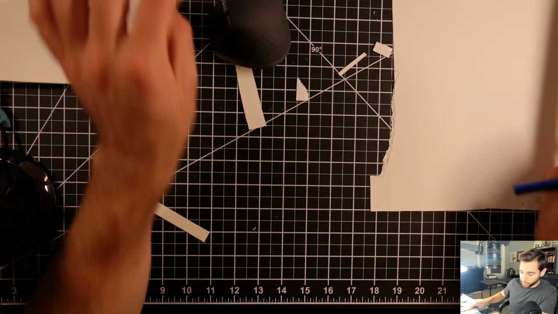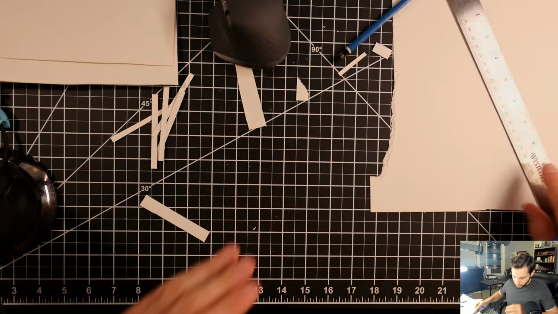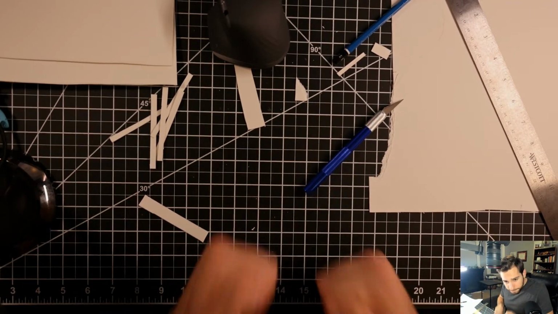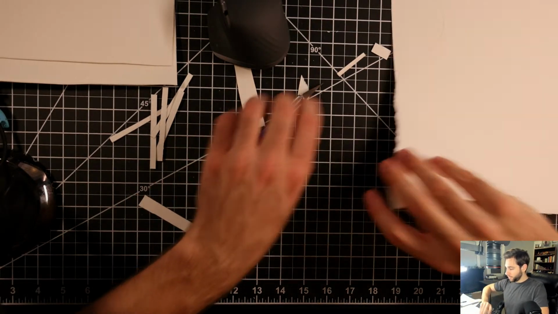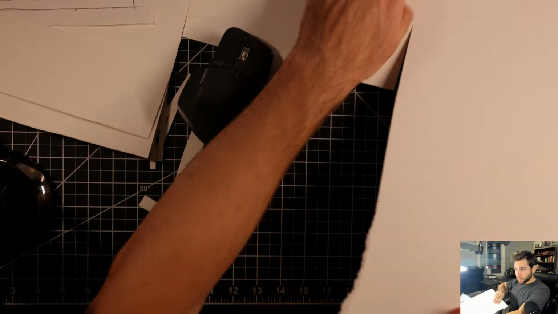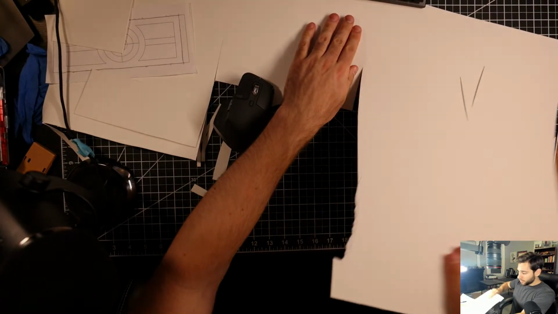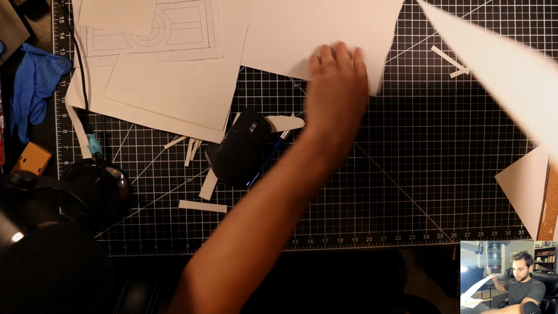Do need 3 more of these pieces. This is so hard working at this desk. Screw it. Pencil out of here. I can work with that.